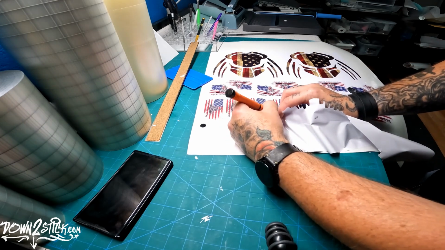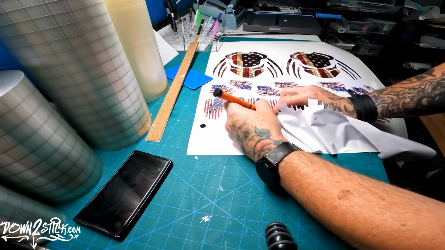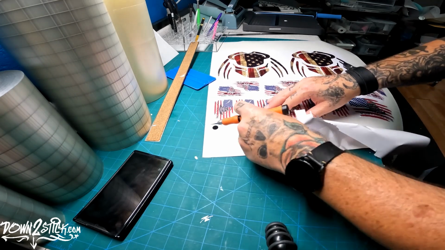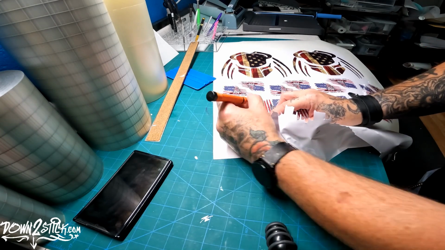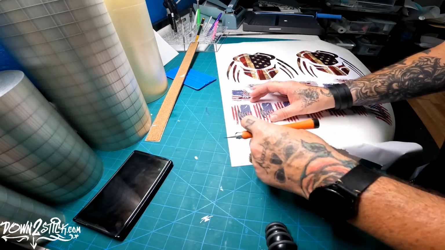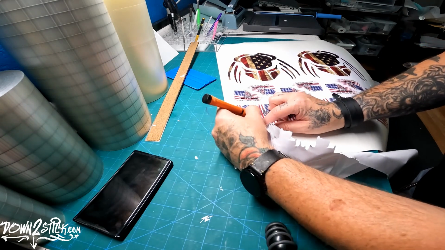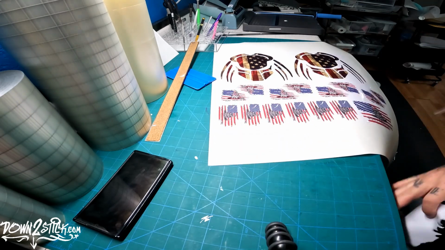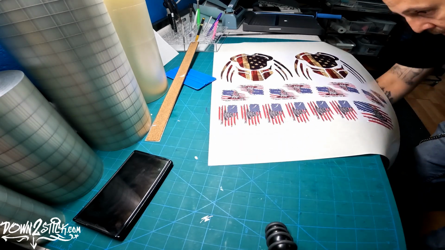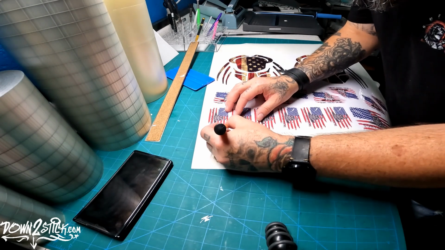Like I said, the customer that bought one of these, they bought the top one here, this one. This is the one I made just off a whim last night. Like, I want to see what it looks like in a different style. So I made these ones on the bottom here.